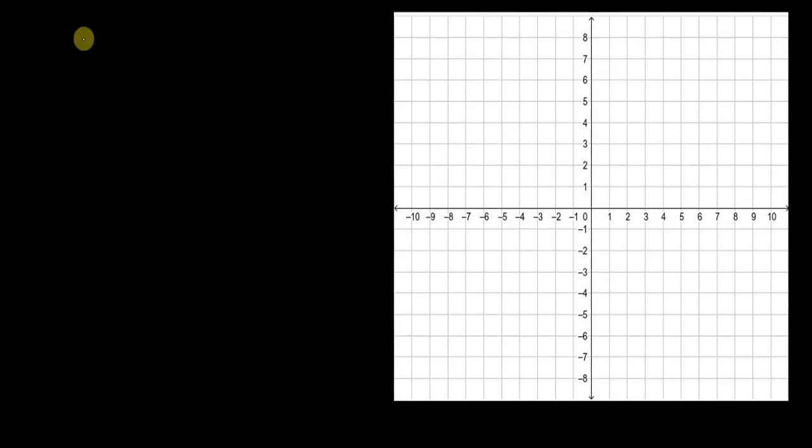Let's have another example. For example, x ay nasa point -4, -2. And y ay nasa point 1, 7. Yan. So, point lang natin tong dalawang to. So, -4, -2. So, ito yung -4, -2. And 1, 7. So, 1, 7.